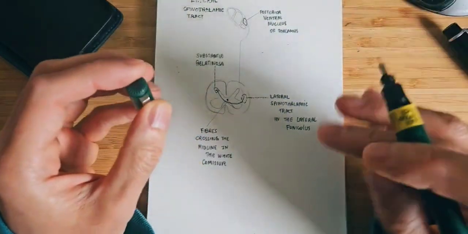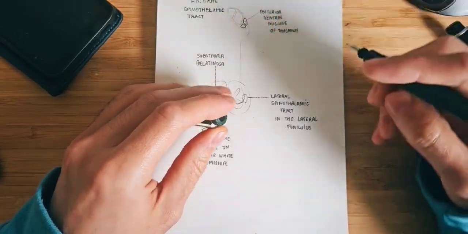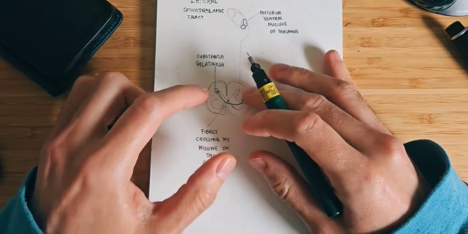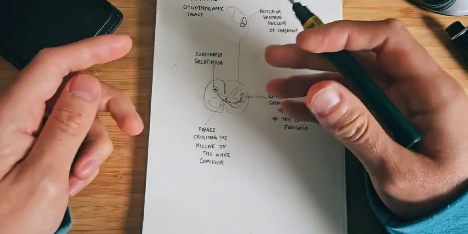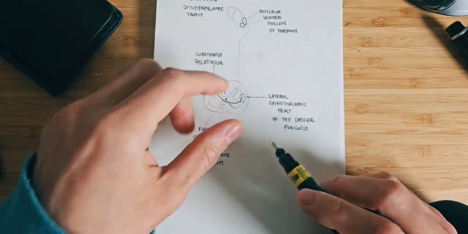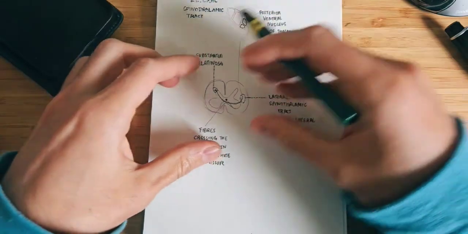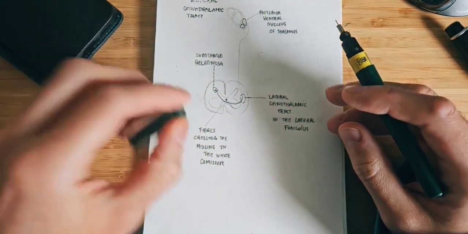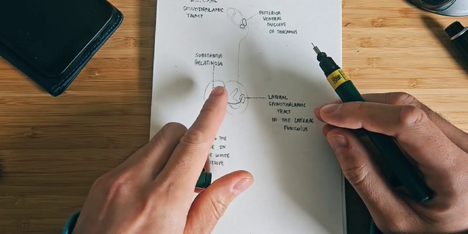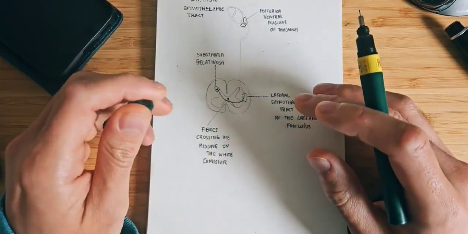A few things that I believe are important to mention here. Substantia gelatinosa. This is the primary source of the fibers that form the lateral spinothalamic tract. It is mainly composed of gray matter. It is in the gray matter region in the dorsal horn of the spinal cord, and the main role of this area is to modulate pain signals.